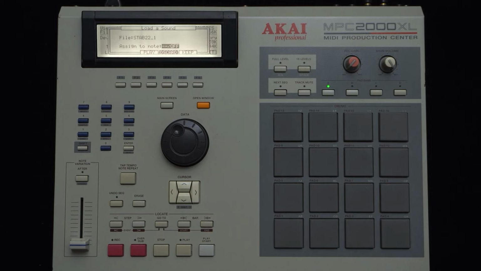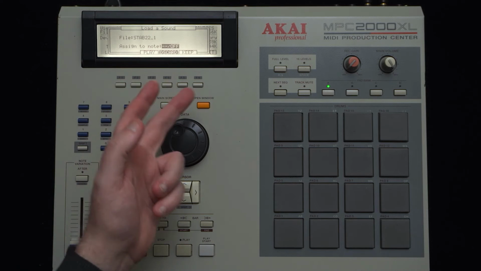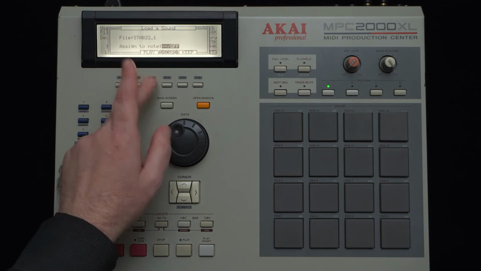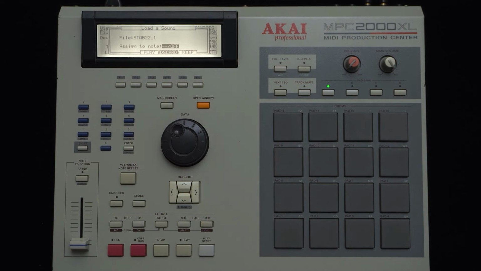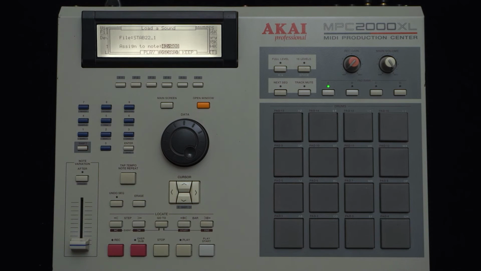Then you'll be presented with the Load a Sound pop-out that has 3 options: play, discard, or keep. So you can audition the sound you're trying to load by pressing the play soft key. You can abort the mission by pressing the discard soft key, or you can allocate a pad for your sound by pressing any particular pad and then pressing keep.